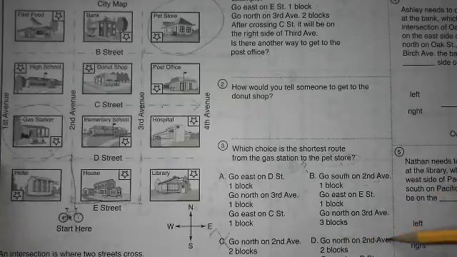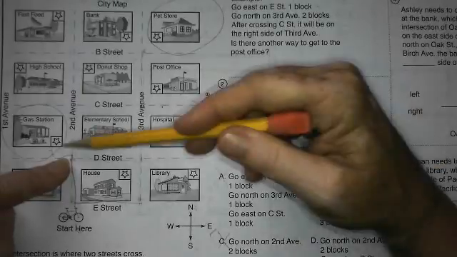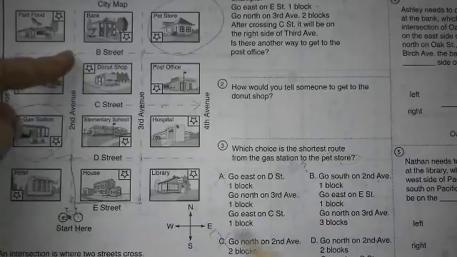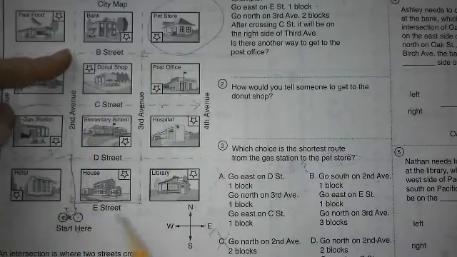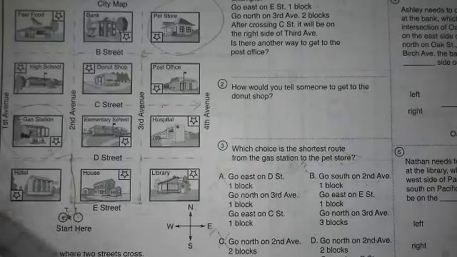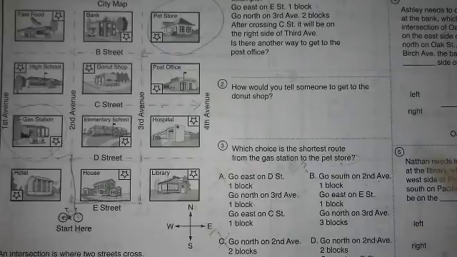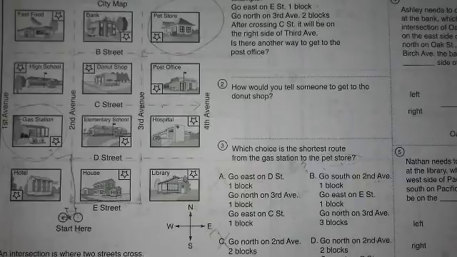Go north on 2nd. So we'll start here. Go north on 2nd for how much? For 2 blocks. 1, 2. And then go east on B Street for 1 block. East is to the right. I can tell that that's shorter than the other way, but if you wanted to, you could get your ruler and measure out how far it is this way and how far this way is, and I'm pretty sure you're going to find out that the shortest way is letter D.